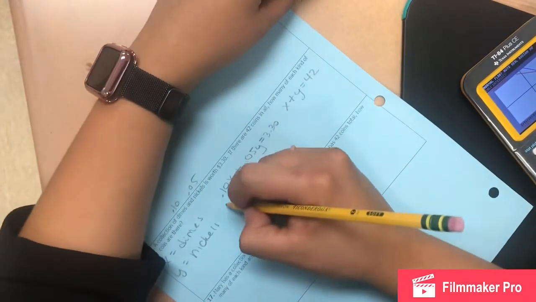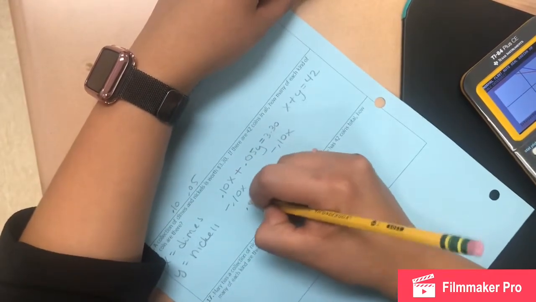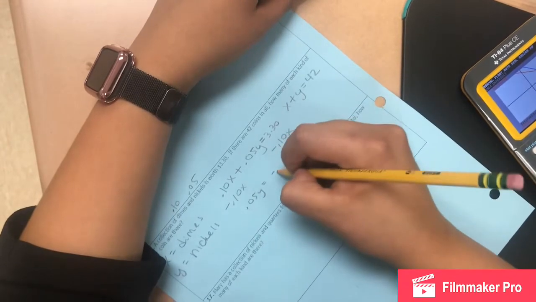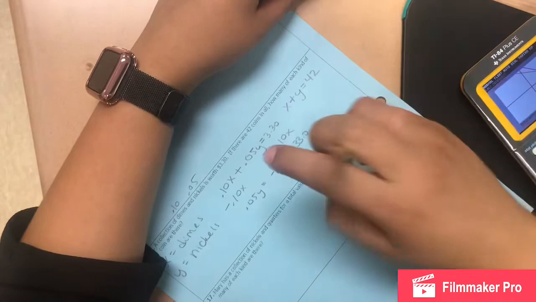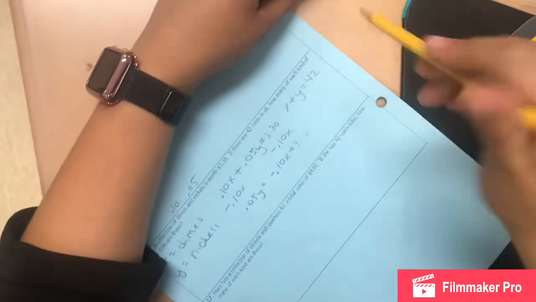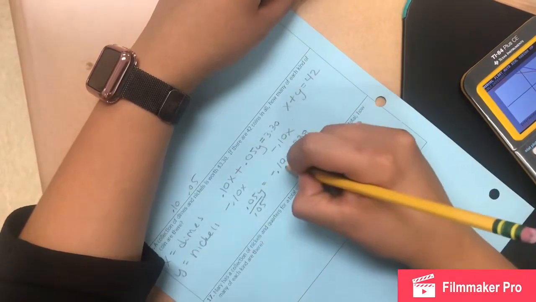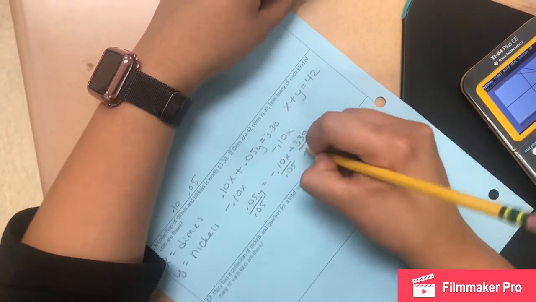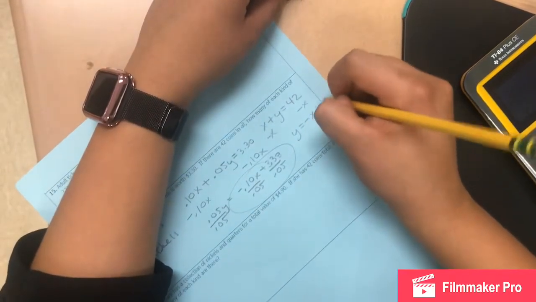Okay, then I solve, so minus 0.10x. 0.05y equals negative 0.10x plus 3.30. Then I'm going to divide by 0.05, and I'm going to leave it just like that. Then subtract x on this side, y equals negative x plus 42.